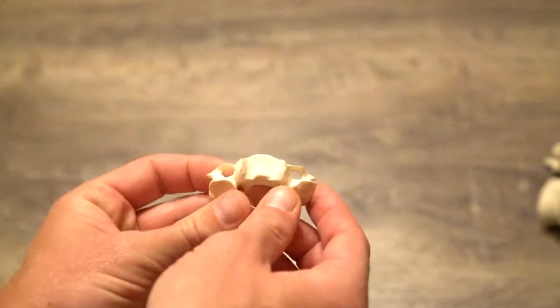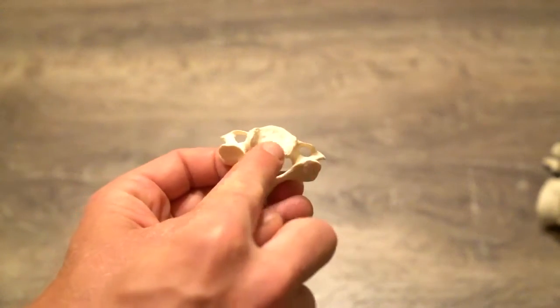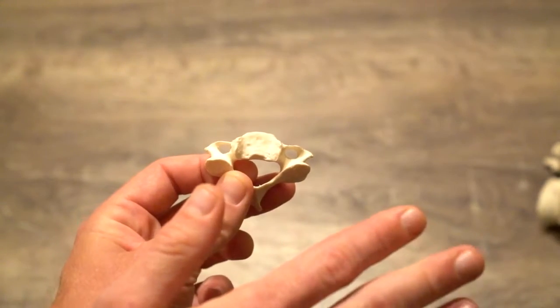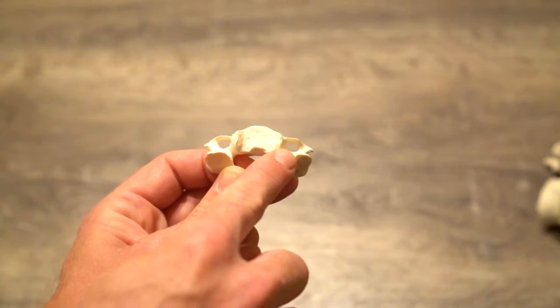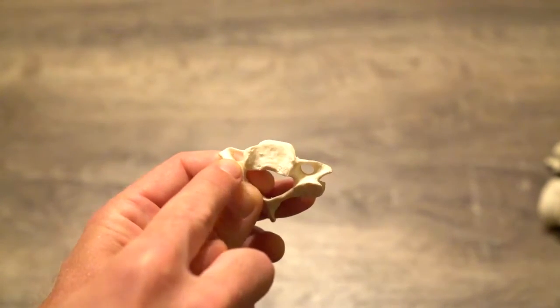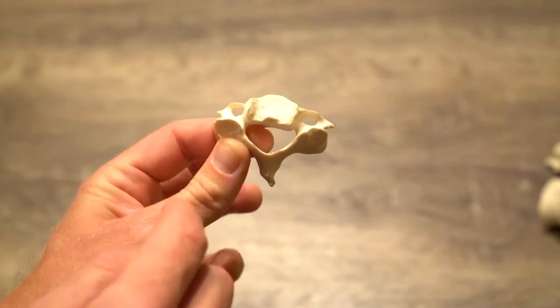So I've already talked about this. Your transverse foramen are these foramen off to the sides. All right, cervical vertebrae have this, thoracic and lumbar do not, but it's at the base of your transverse processes. So that's where the name's coming from, transverse foramen. These extra foramen right there.